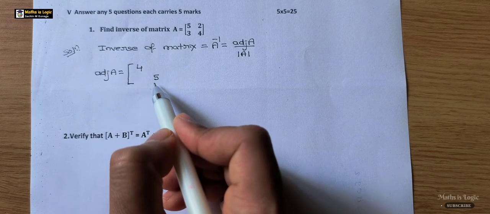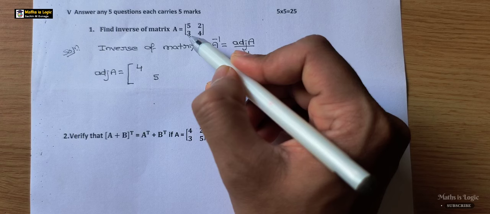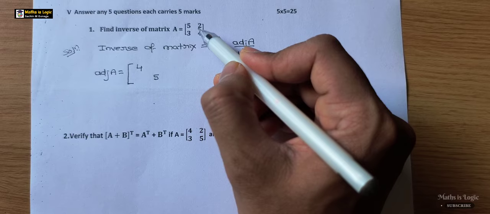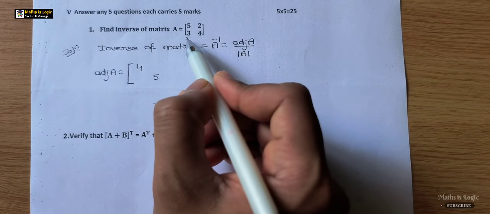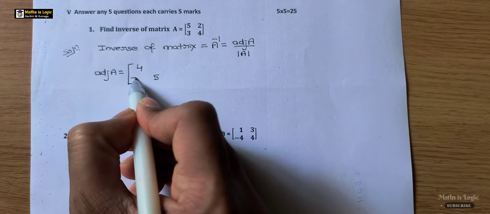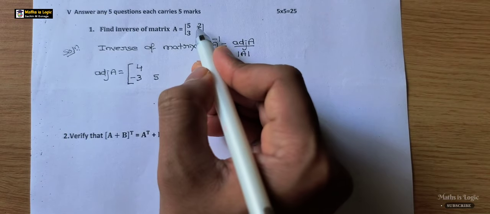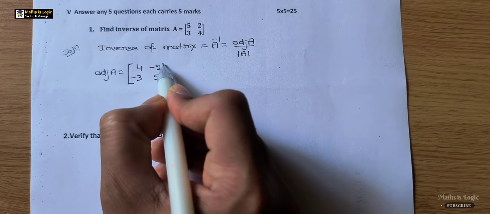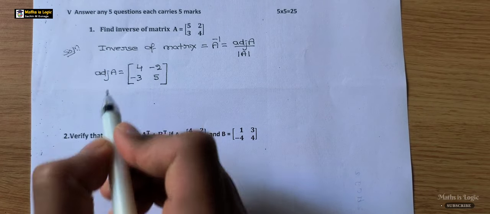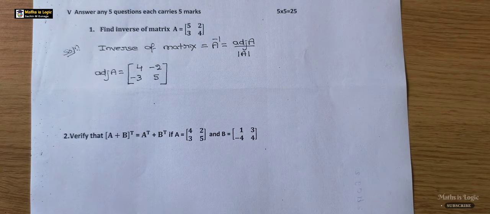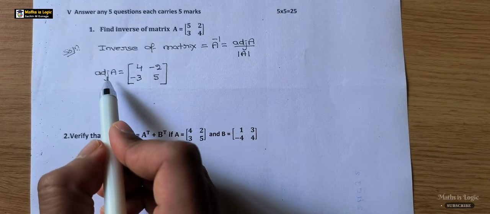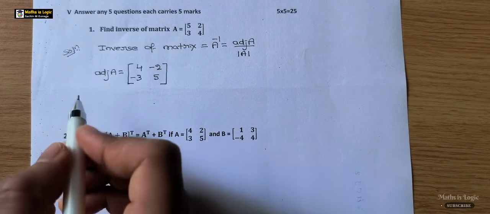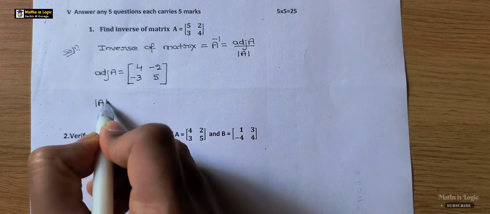After interchanging principal diagonal elements, remaining elements only change the sign. So plus 3 is there, change the sign means it becomes minus 3. Plus 2 is there, change the sign means it becomes minus 2. So this is the value of adjoint of A. Once we get adjoint of A, next find out determinant of A.